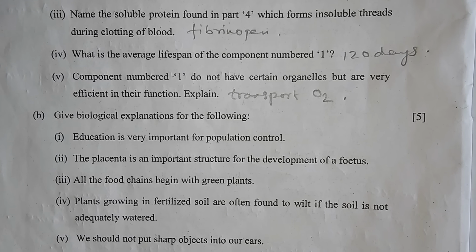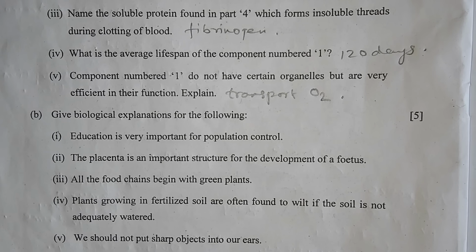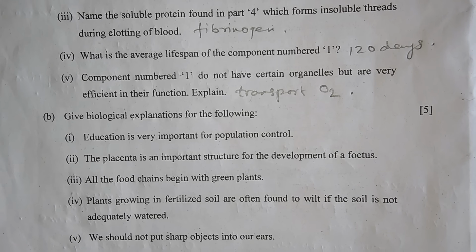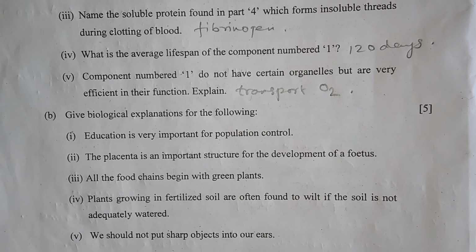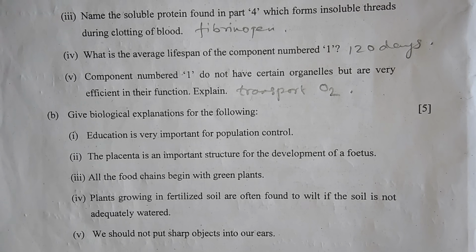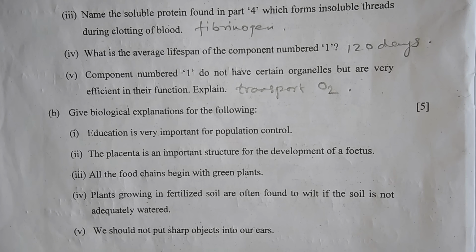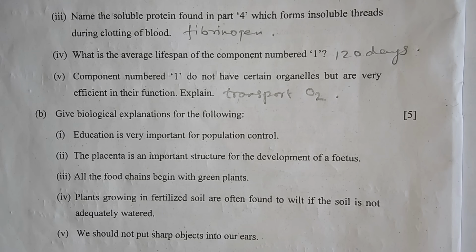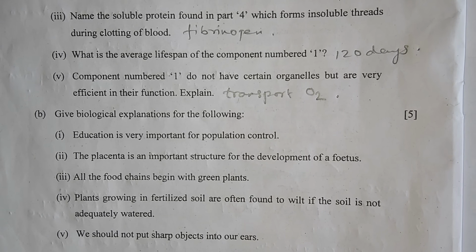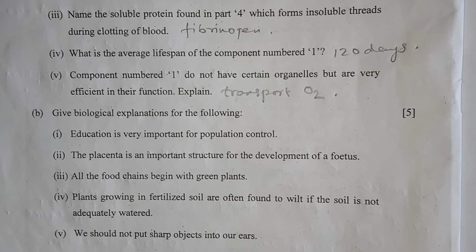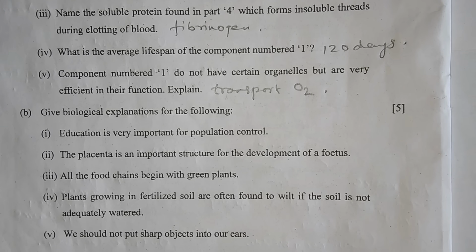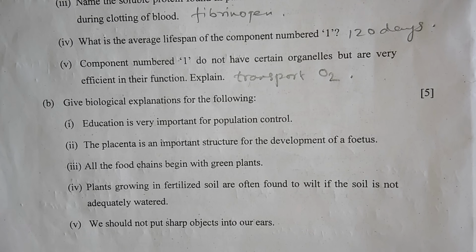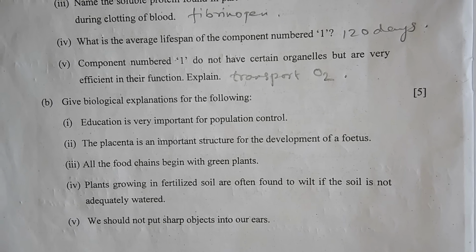Number 3, all food chains begin with green plants. Green plants are the only producers, thus all the food chains begin with green plants. Number 4, plants growing in fertilized soil are often found to wilt if the soil is not adequately watered. If the soil is not adequately watered, the solution outside the plant becomes more concentrated. As a result, exosmosis occurs. Number 5, we should not put sharp objects into our ears because sharp objects may rupture the eardrums.